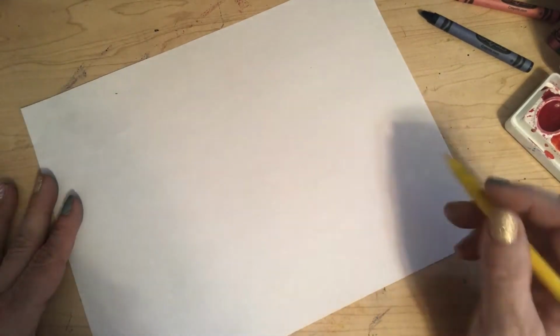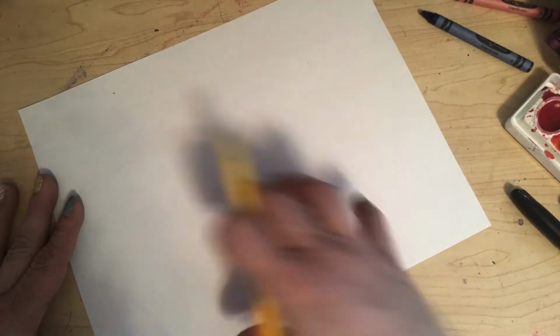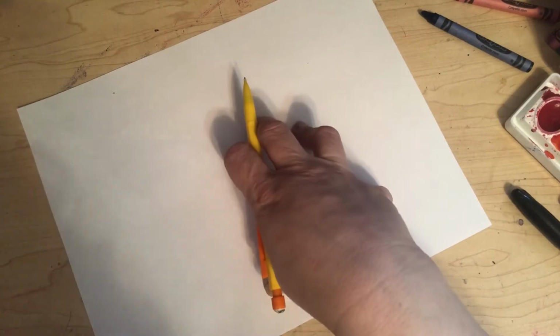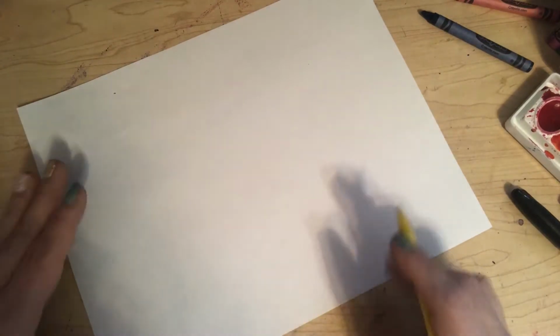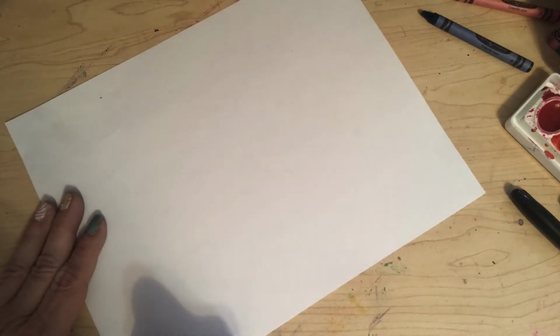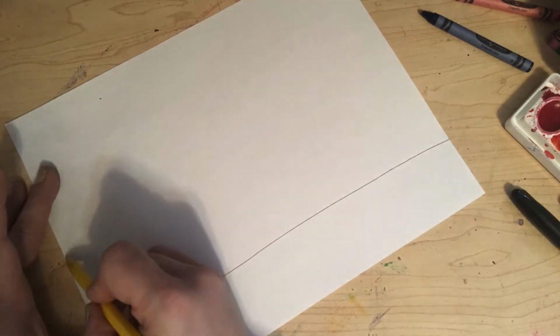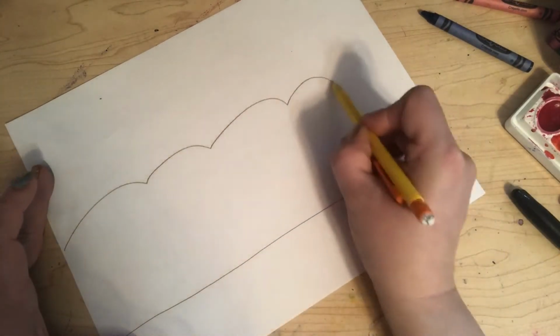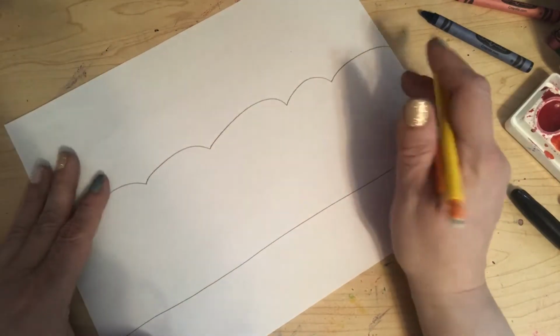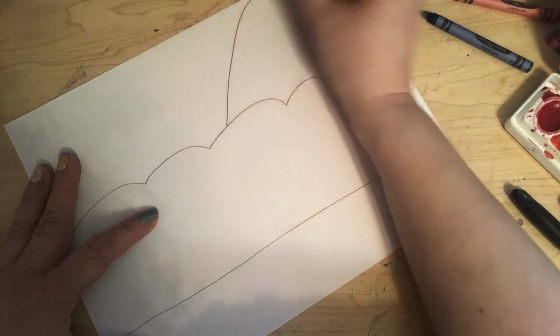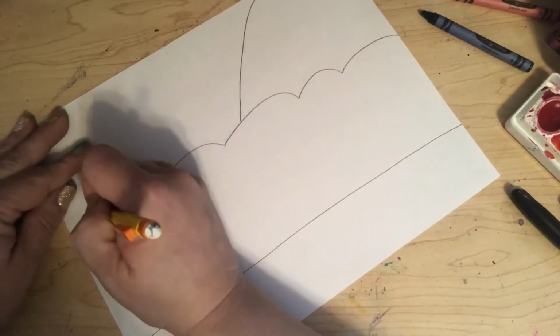So I have my paper and my pencil and I'm ready to get started. So remember, we're going to draw objects bigger in the foreground, smaller in the middle ground, and real small as we get into the background. So I'm going to start by drawing a line across the bottom to represent the foreground. This curvy line here to represent the middle ground, and I'm going to just draw a hill here for the background.